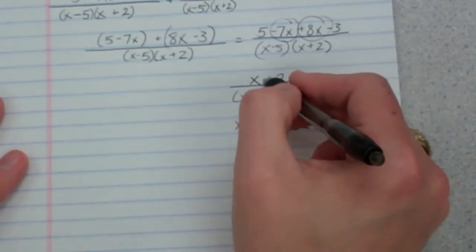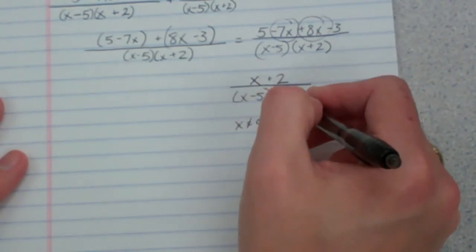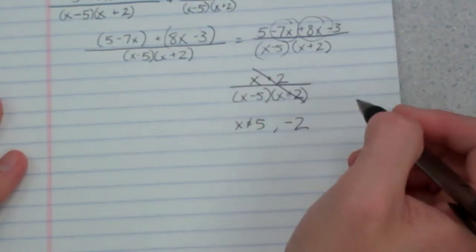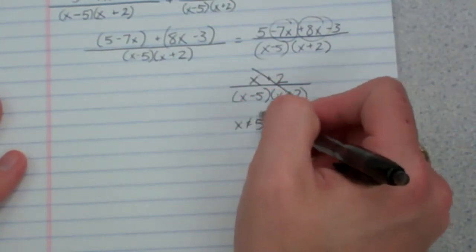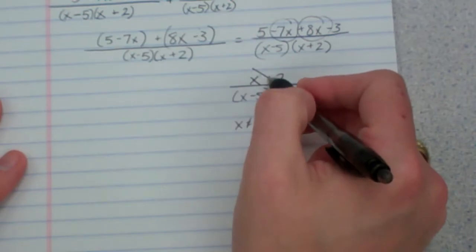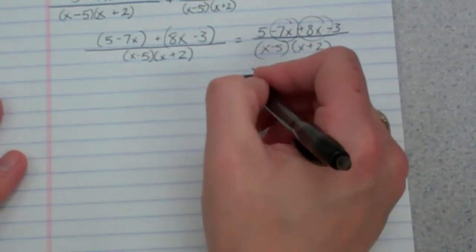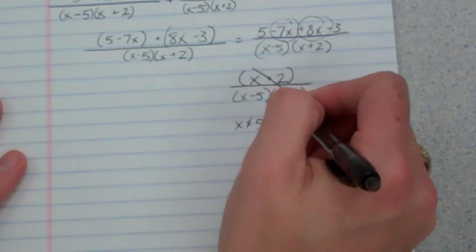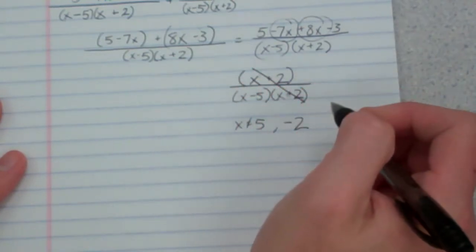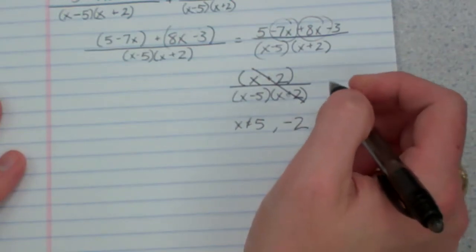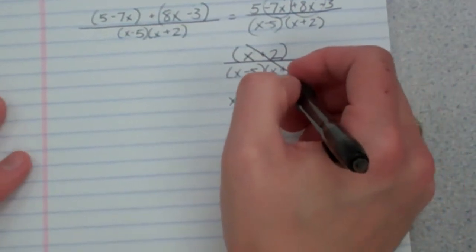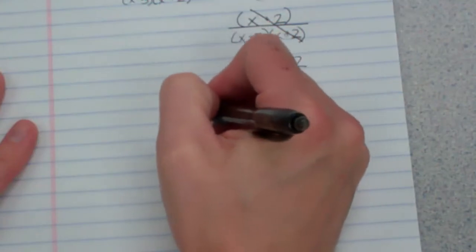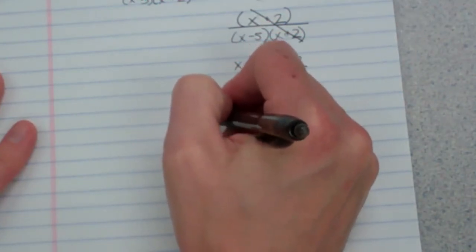Okay? Now I can recognize that these are the same. Cancel them out. Remember, you can't cancel out x's if they're attached by a plus or a minus. I can cancel this out because it's one binomial, and the same binomial is down on the bottom. And so that leaves me 1 divided by x minus 5.